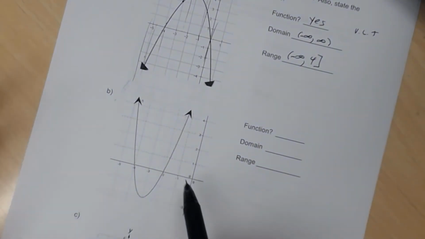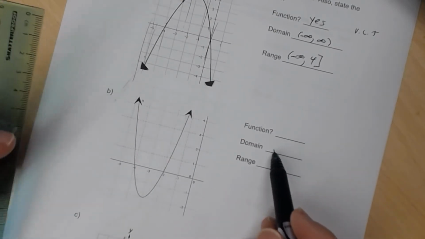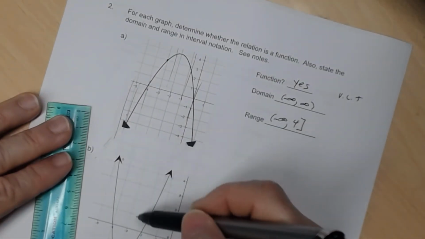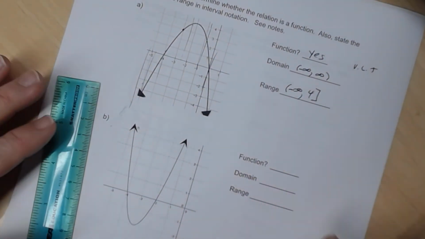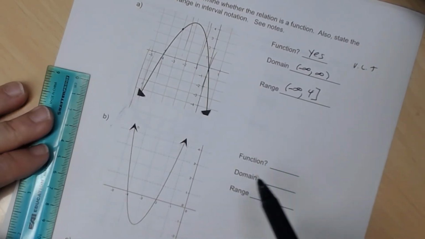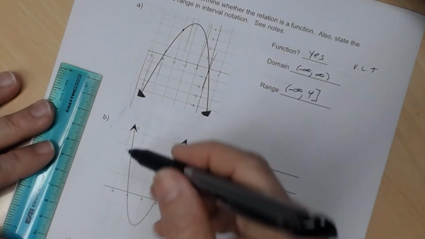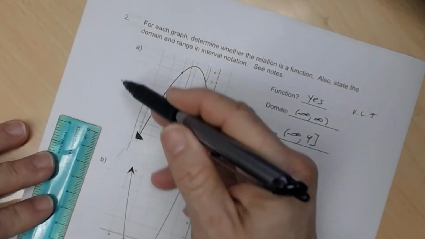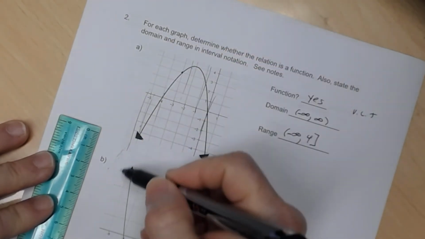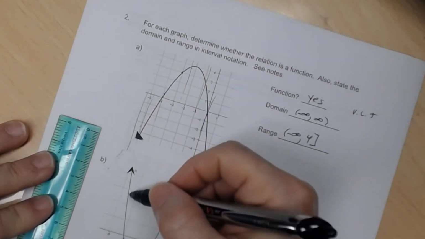Okay, so over here, do the same idea with the ruler. Let's talk about the domain. This time the arrows are pointing up, but with regards to the domain, it doesn't matter whether it points up or points down, because notice, and you've got to visually see this, that it doesn't go straight up like this. Because then it would no longer be a function.